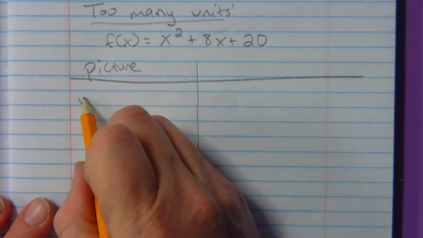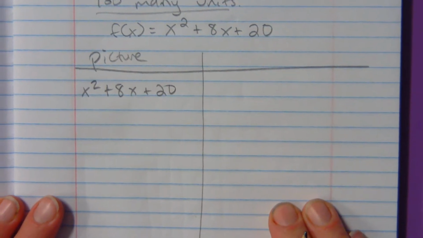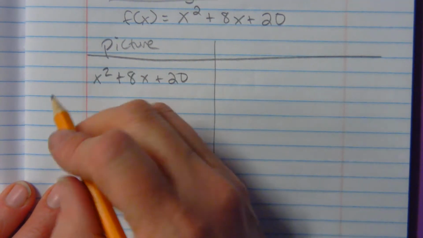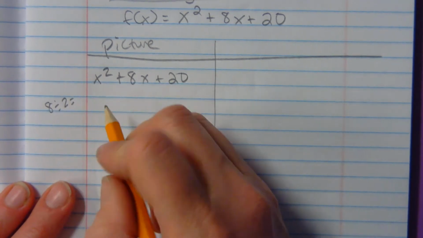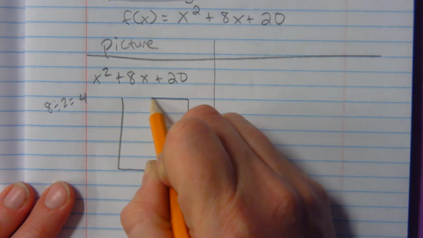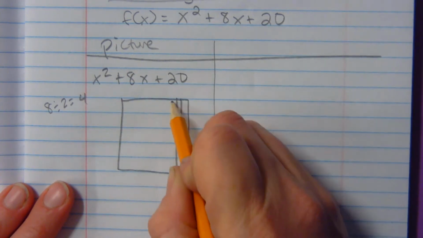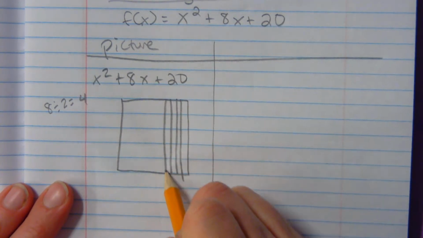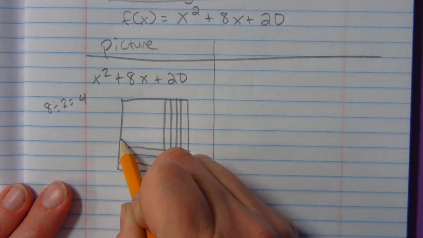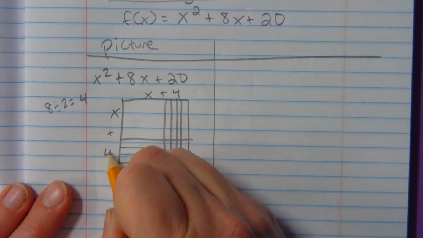So I have x squared plus 8x plus 20. I'm going to, again, make my square. And I'm already thinking I need half of that. So half of 8, I'm already doing 8 divided by 2 in my head, gives me 4. So I know that I'm going to have a square, and it's going to have 4 x's on either side. 1, 2, 3, 4. 1, 2, 3, 4. So this is x plus 4 and x plus 4.